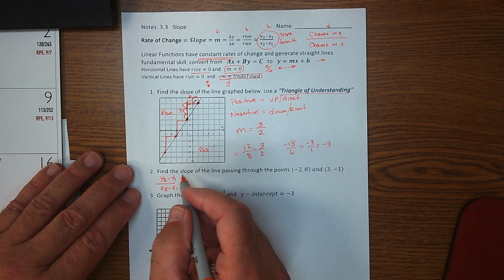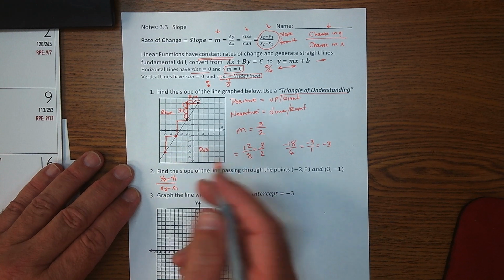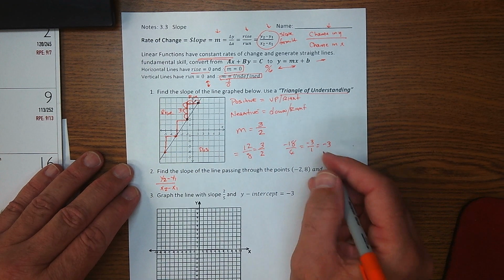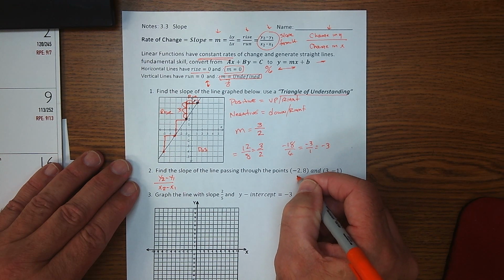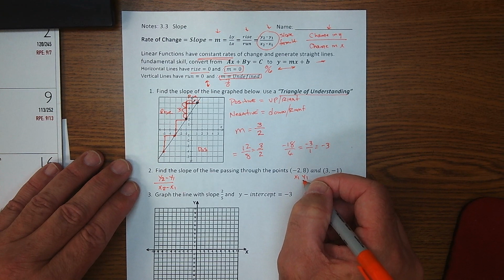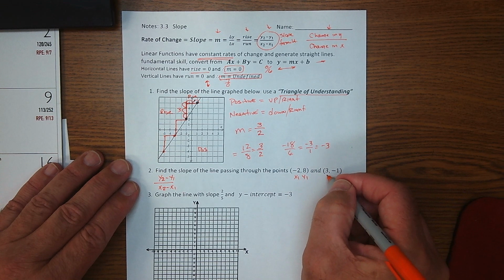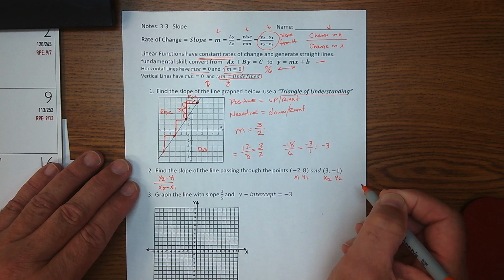How come the y is on top? Because that y controls the rise of the graph. And it's always rise over run, okay? So now we look at our points, and we count this point as x, first point, y, first point. These are just names. They're just labels. They have no mathematical value. They're just helping us organize things. This is x from the second point. This is y from the second point.